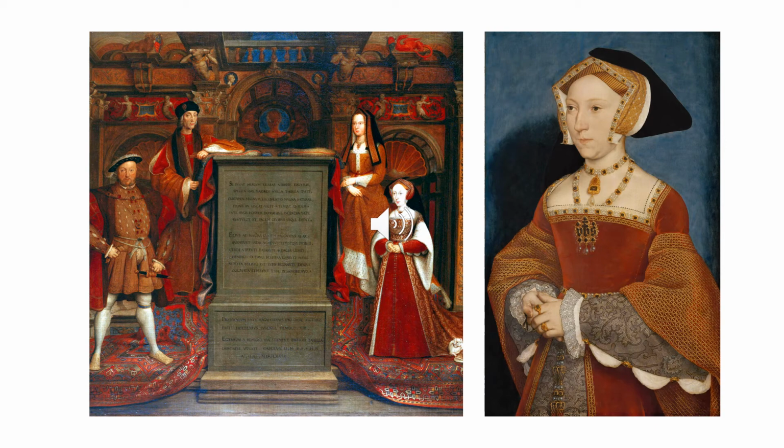And the portrait is also based off of an even earlier sketch that Holbein did of Jane Seymour. So although the inscription does not mention the birth, it's difficult to believe, as I said earlier, that such a dynastic celebration would have been undertaken without knowledge of the pregnancy, and probably not until the safe delivery of the son.